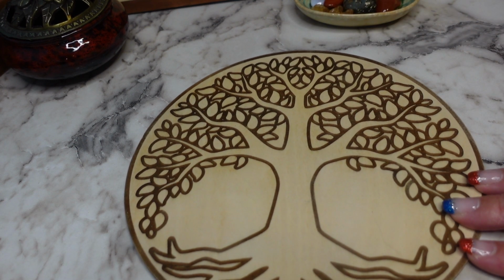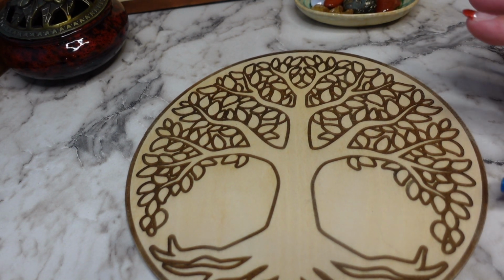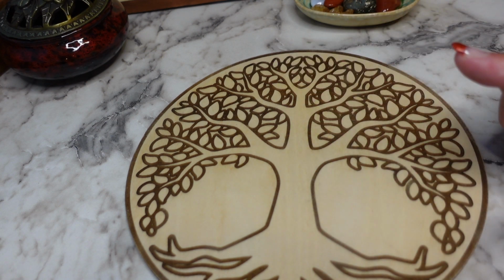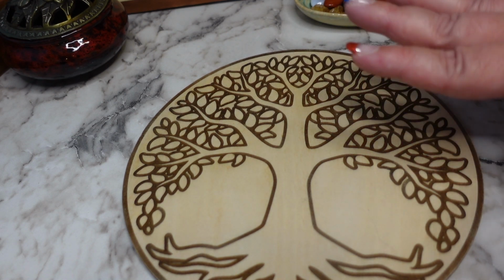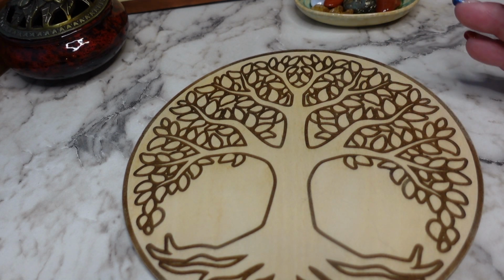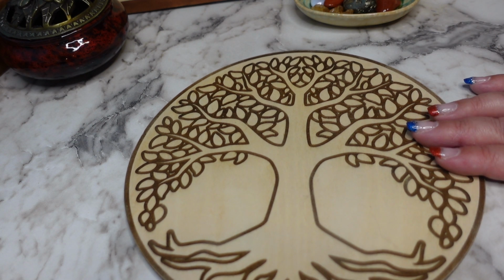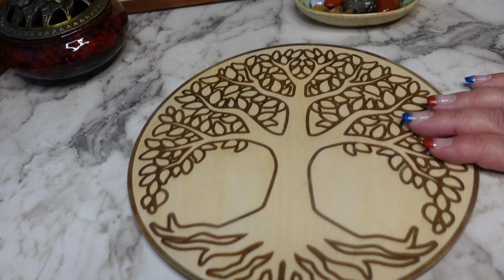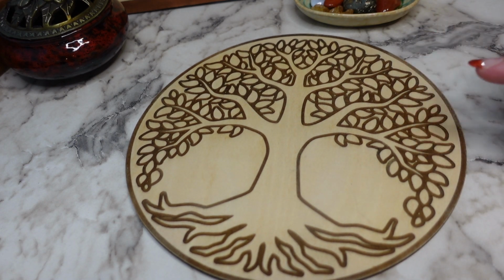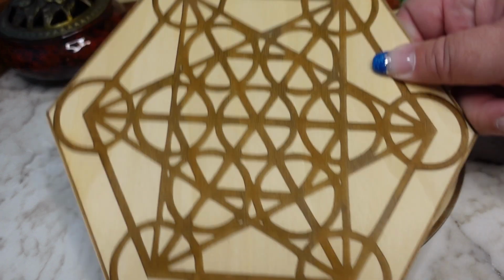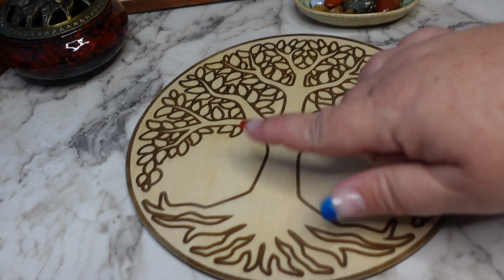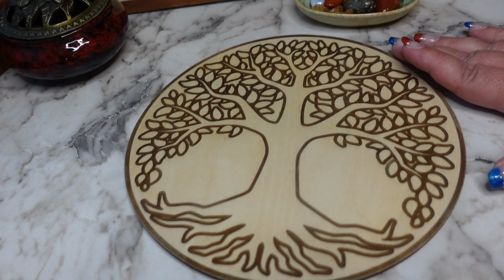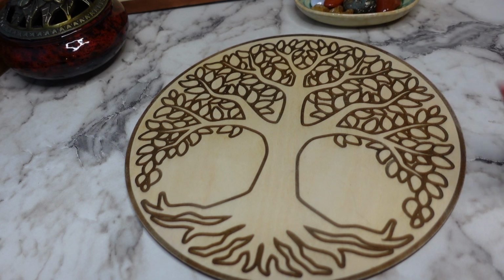Next, Tree of Life. Now, there's actually a line design Tree of Life, but I don't like that one. I like using the actual tree symbol, and it's more popular, it's more recognizable. The Tree of Life connects heaven, earth, and the underworld.